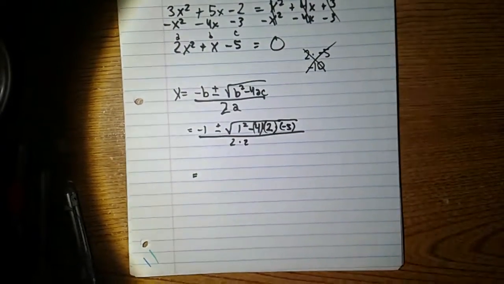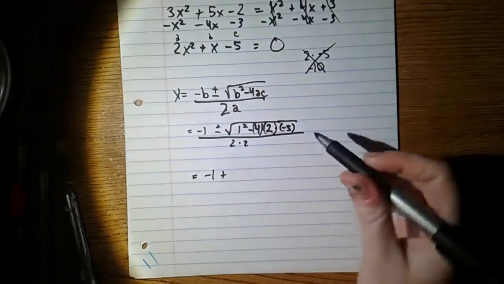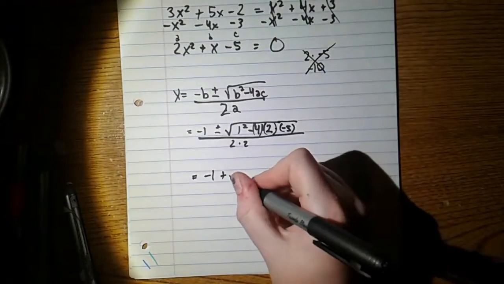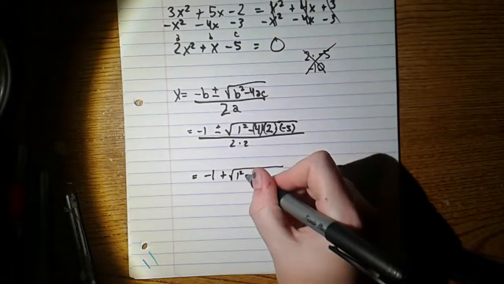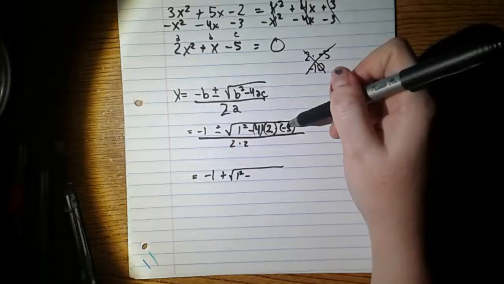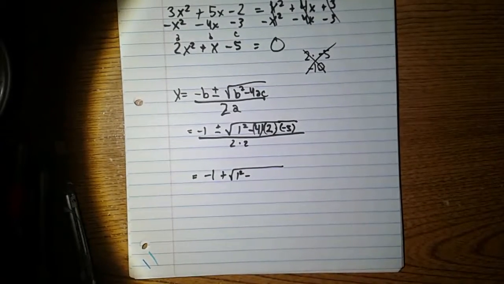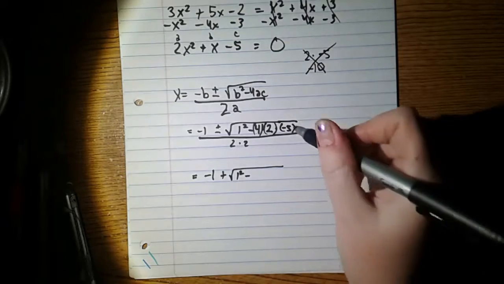Okay, there we go. So you're going to be looking at negative 1 plus, I'll do the minus on this side, 1 squared minus 4 times 2 is 8. 8 times 5, I don't know off the top of my head. 40.